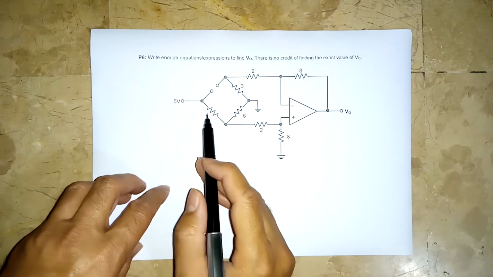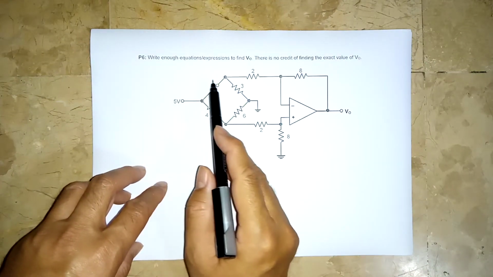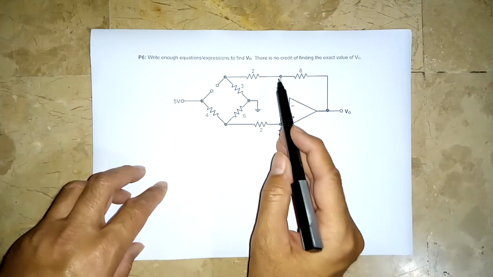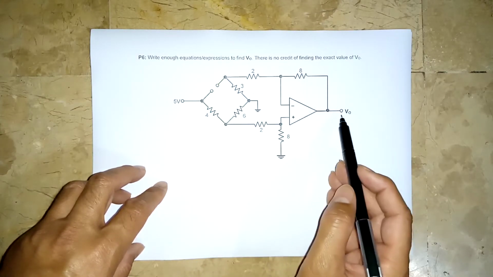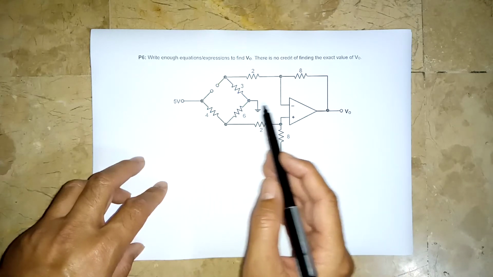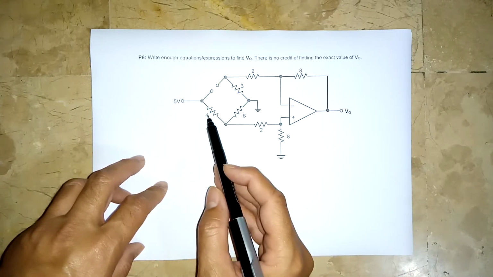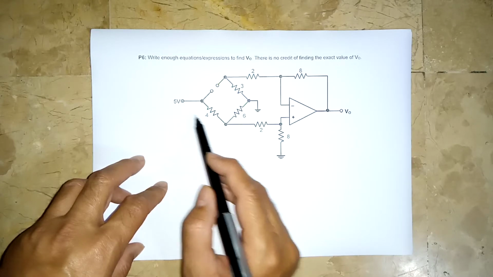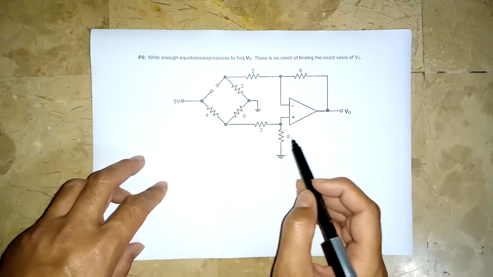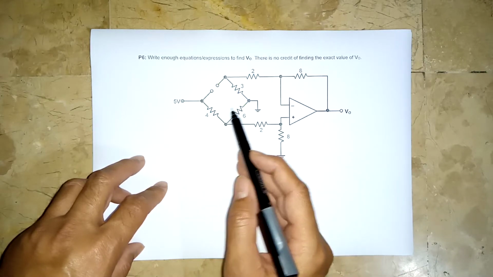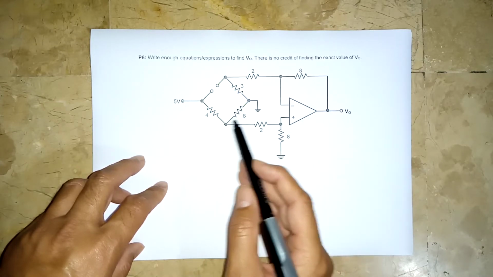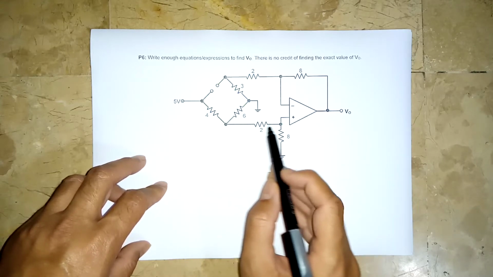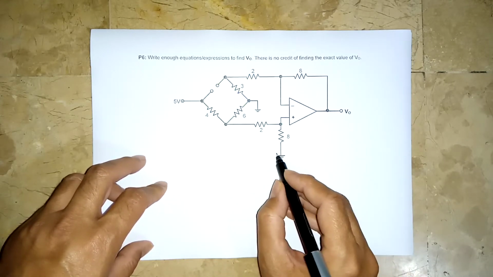The question here says to write enough expressions to find VO. There is no credit for finding the exact value of VO, so we are not required to basically solve it. We know this node is at 5 volts. All these resistors, let us assume them to be resistors in ohms or kilo ohms, whatever they are, or maybe they may be labels only, but let us try to solve it from known things.